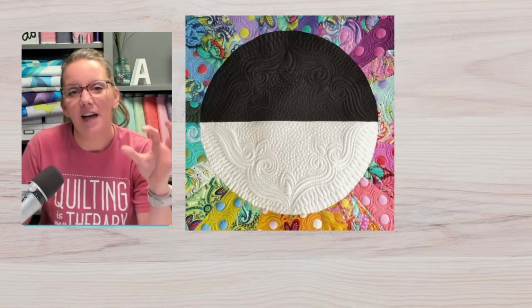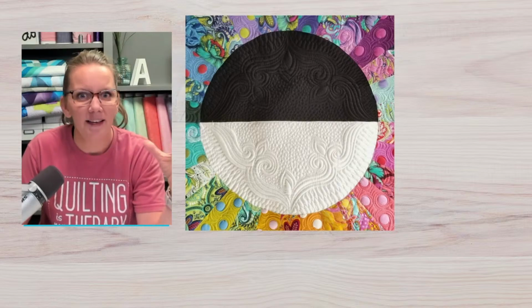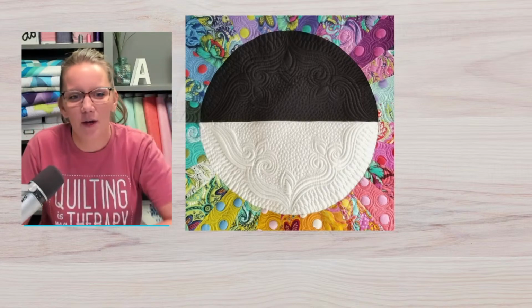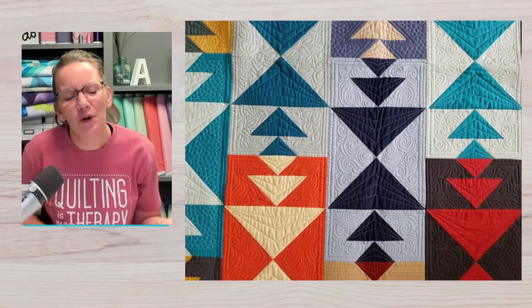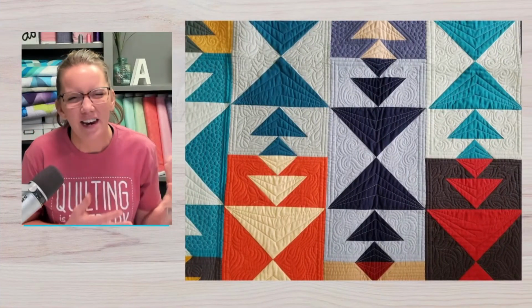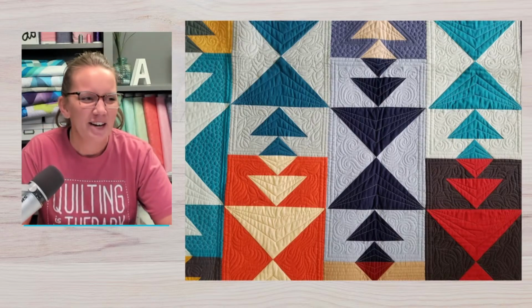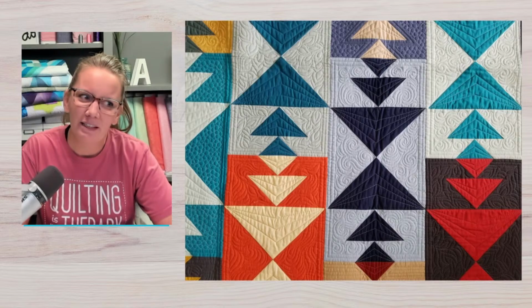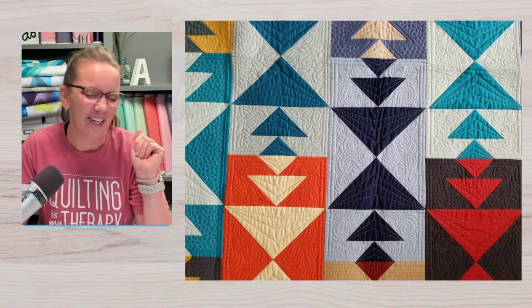Now, if those two fabrics were similar in color, let's say grays, I might go ahead and quilt that feather in that whole area and treat it as one piece. I will say the more you work with designs, the easier it gets to imagine what it'll do, and you also learn what you do and don't like. Usually when I quilt a quilt, I'm like, okay, I've learned something new, either what not to do next time or what to do next time.